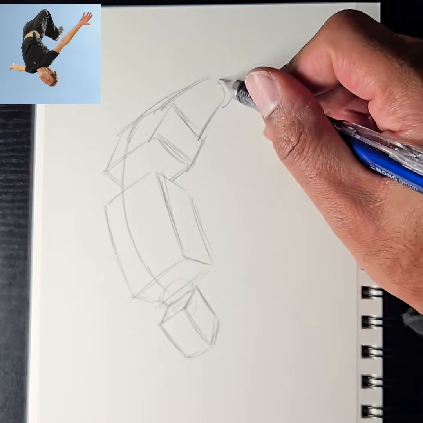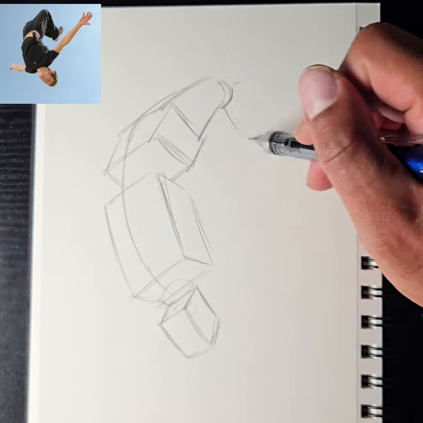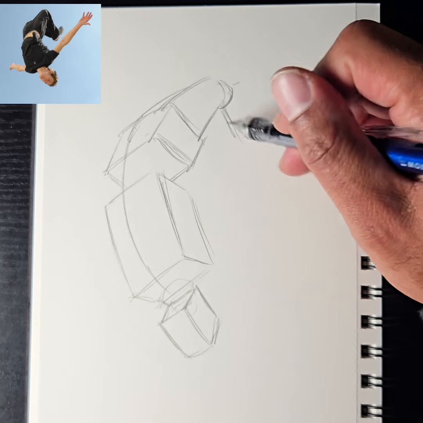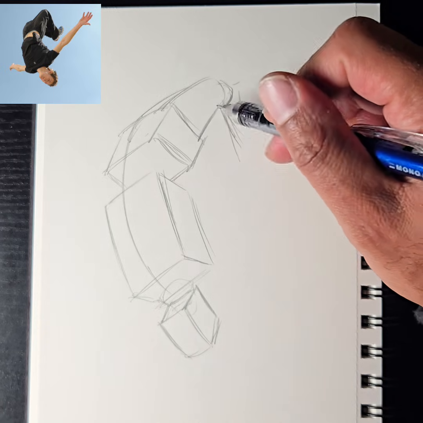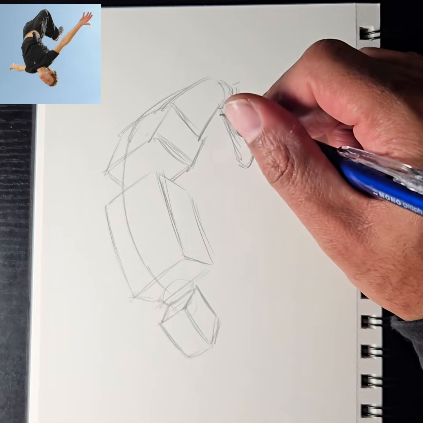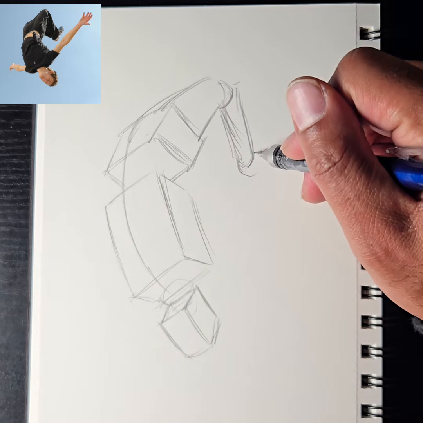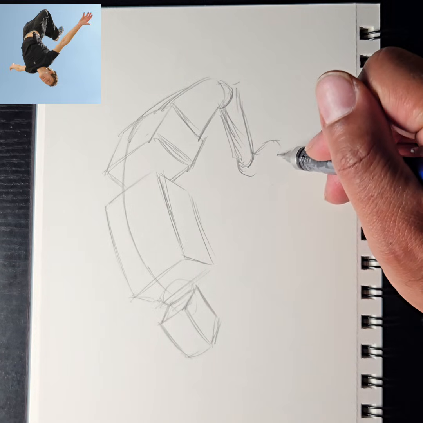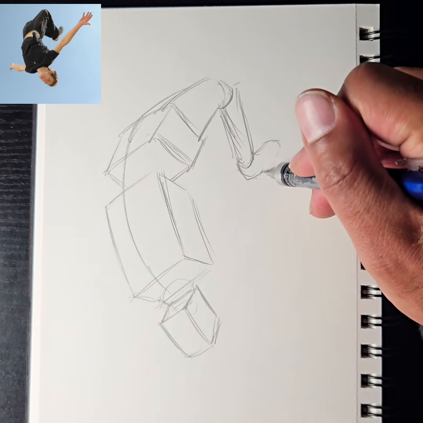So right now I'm adding in the cylinder for the leg, a circle for the knee, a cylinder for the calf muscle down the leg, adding in that foot.